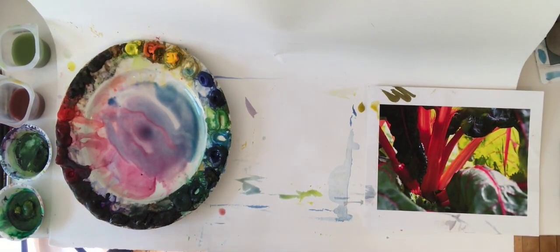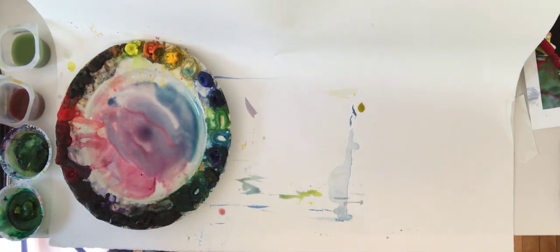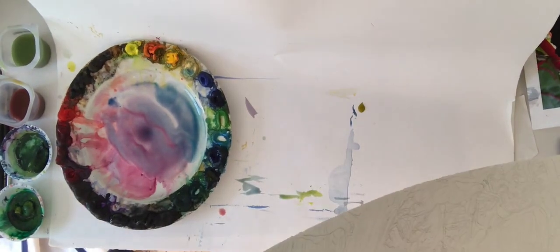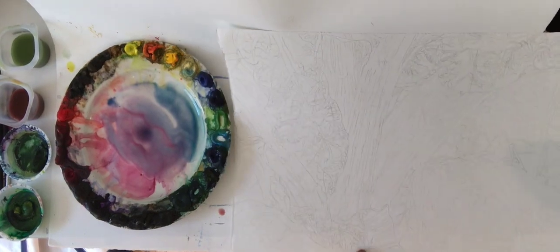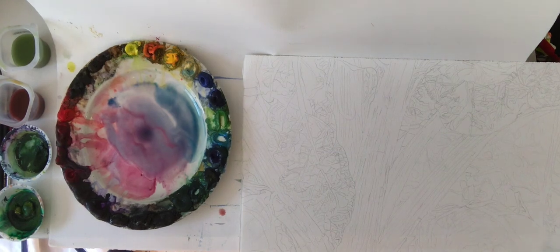And now I have something different. So this is actually a bigger version of the sketch that I just did, which I have to find somewhere to put. Right, okay.